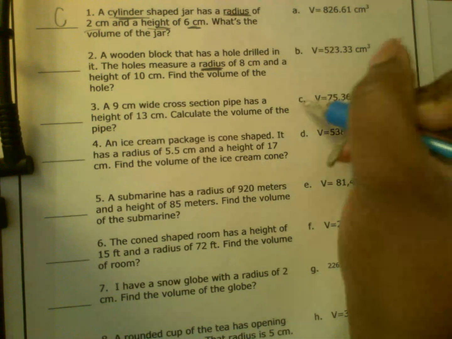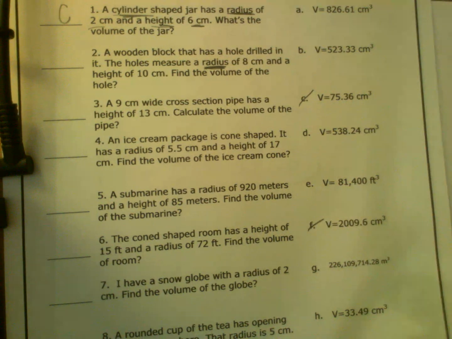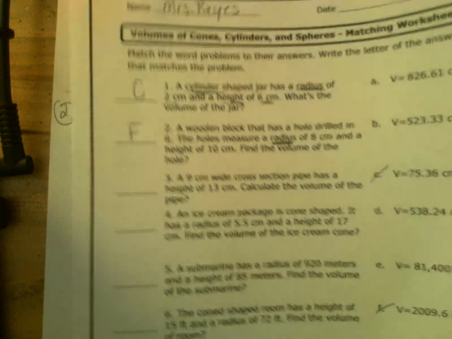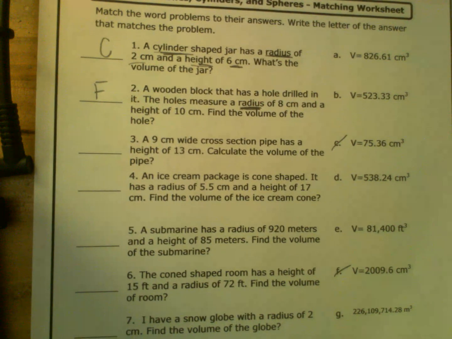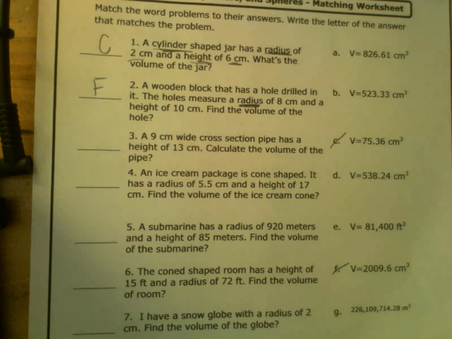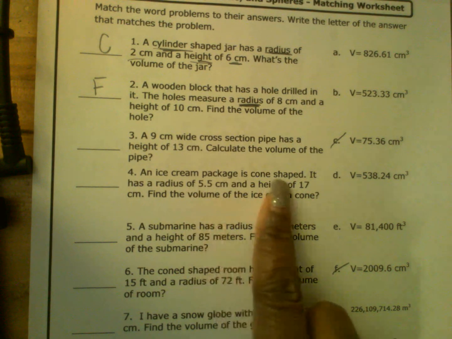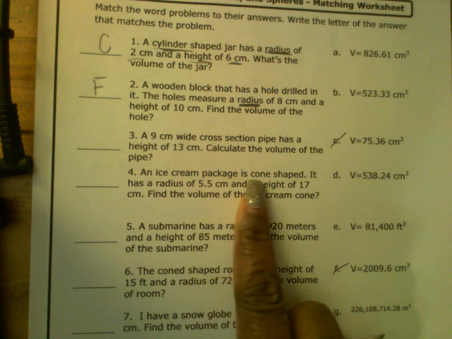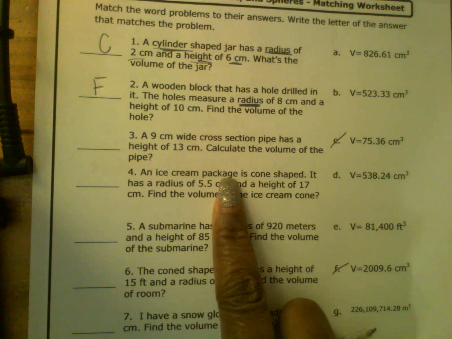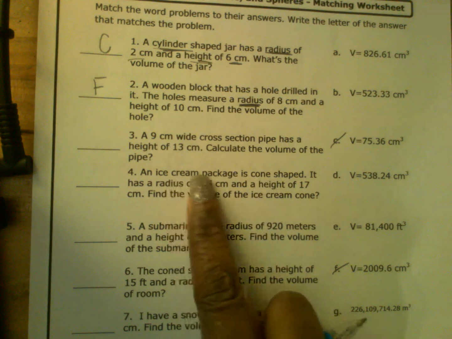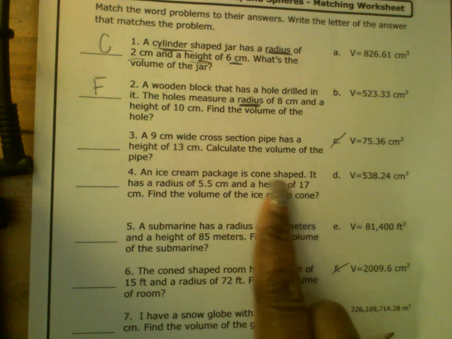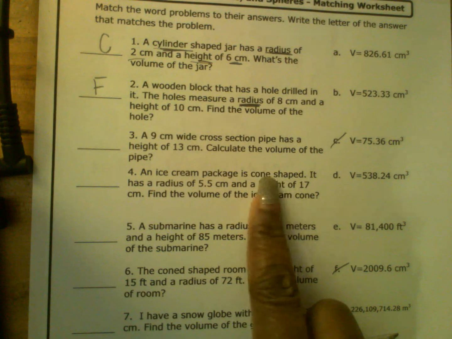Okay. So I'm going to cross out C, and I'm going to cross out F. So I know I use those. Okay. All right. So we are going to look at number 4 because that's a different shape. Number 4 is saying an ice cream cone packet. So this ice cream package is a cone shape. So we're using the cone formula here.